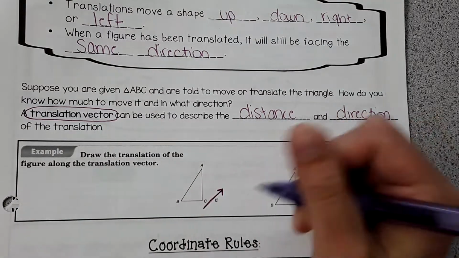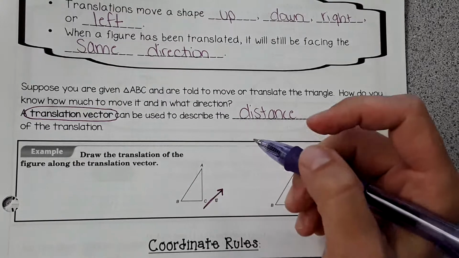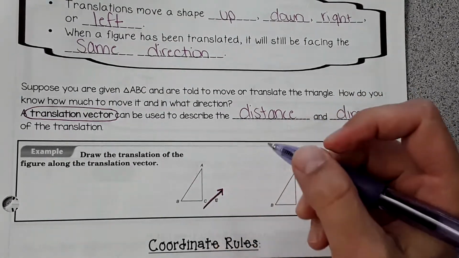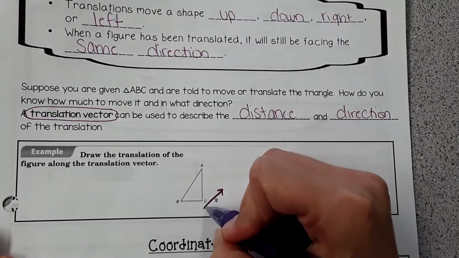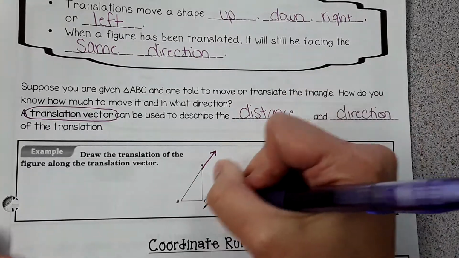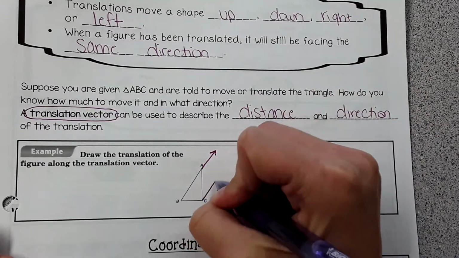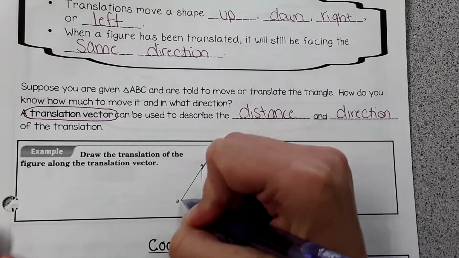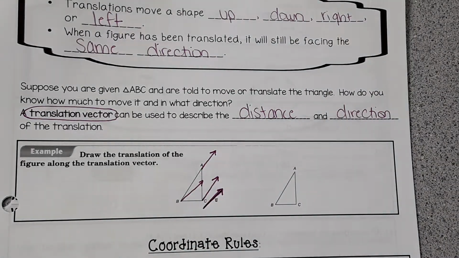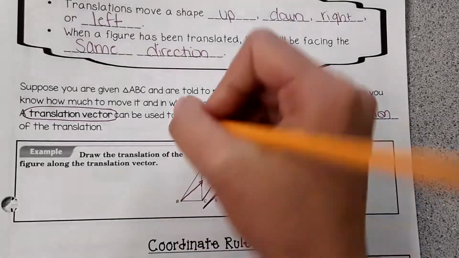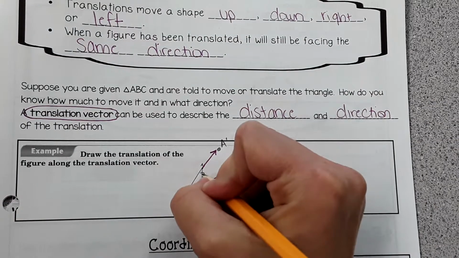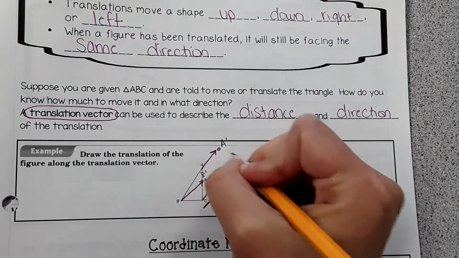Now, moving the whole shape at once can be a bit tricky. What we do is we actually move each point this distance in this direction, and then you get your translation. So from each point, I'm drawing that same arrow at about the same distance. And then I get A prime, B prime, and C prime.